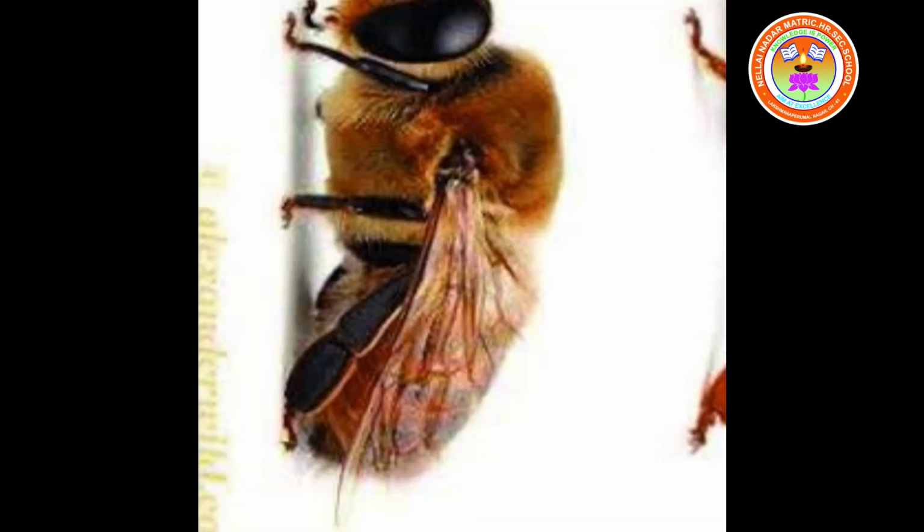Next, drone bees. This is another type of honey bee. They are the fertile male. So drone is the fertile male. They develop from unfertilized egg. So it is developed from unfertilized egg. They are larger than the workers and smaller than the queens. So intermediate, larger than the worker bee and smaller than the queen bees.